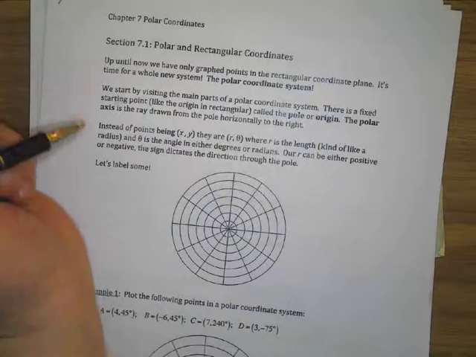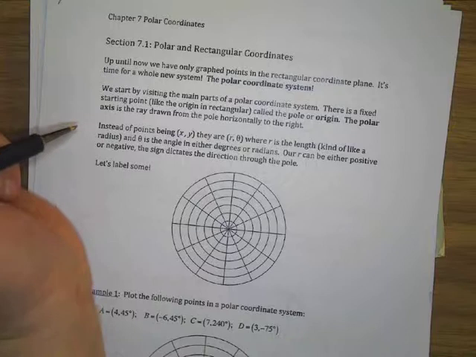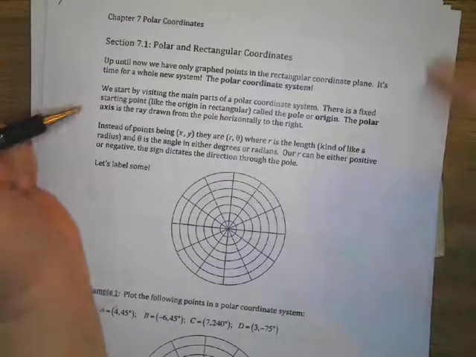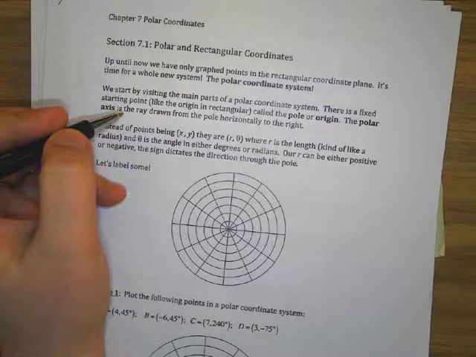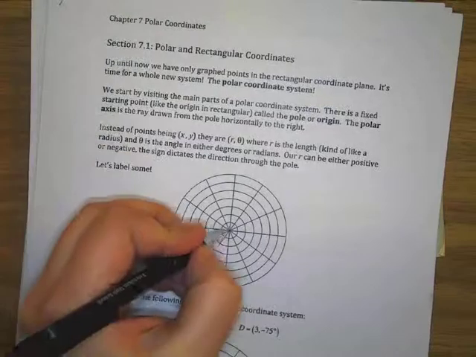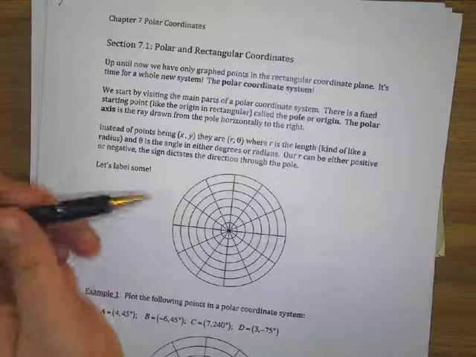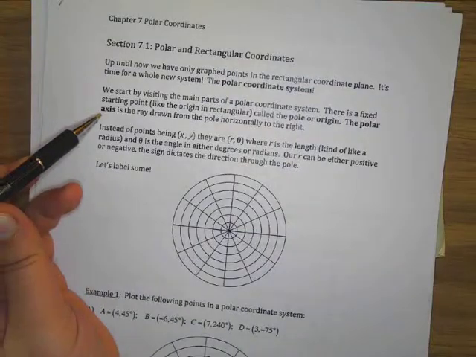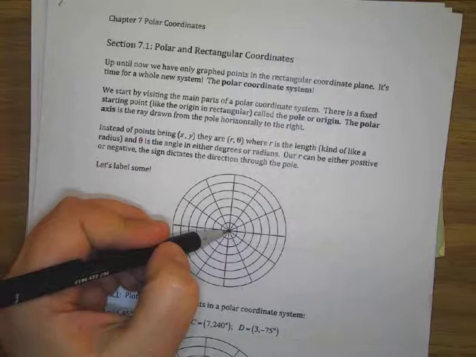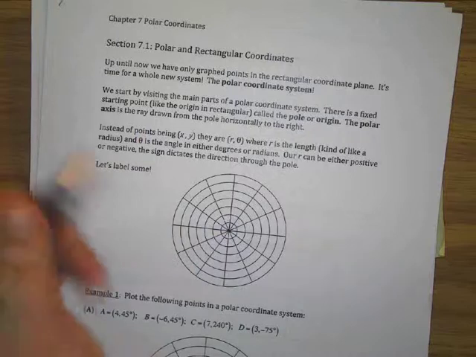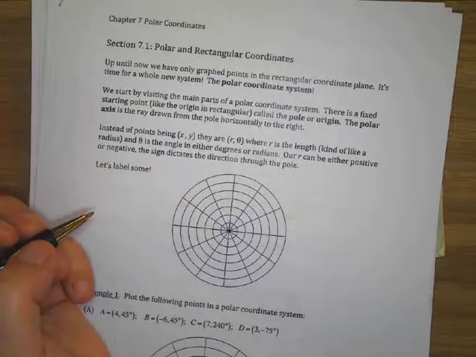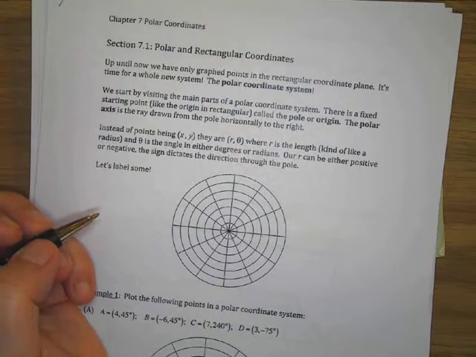We're going to start by looking at the main parts of a polar coordinate system. Just like rectangular, there's a starting point, and our starting point right here is in the center. It's called the pole or the origin. That really hasn't changed. And the polar axis is the ray drawn from the pole to the right. So, instead of a point being x, y, we say r, theta. R is like the radius, and theta is the degrees that you move.